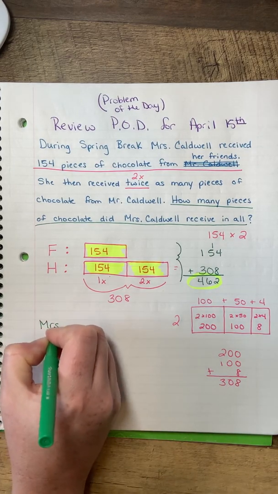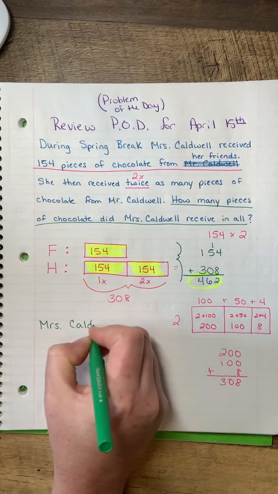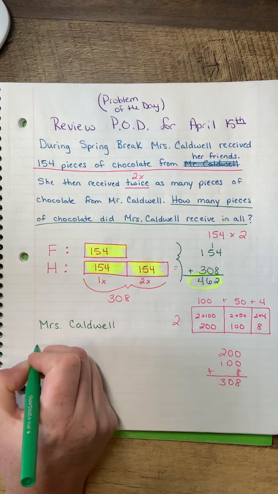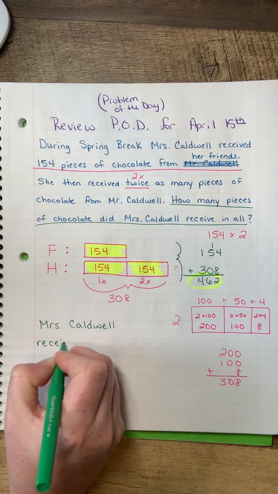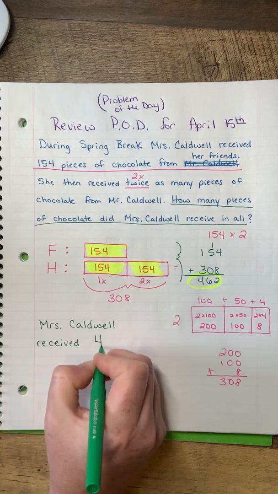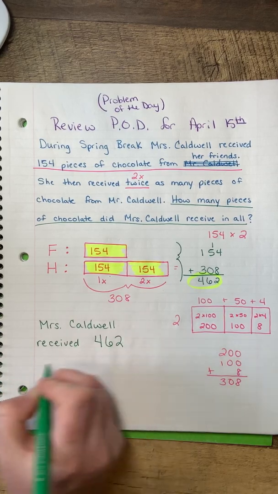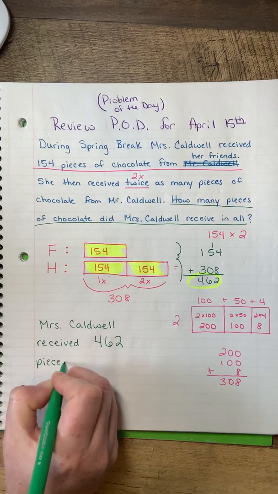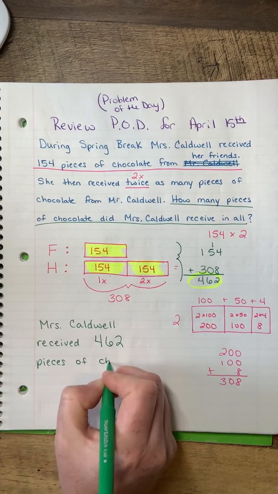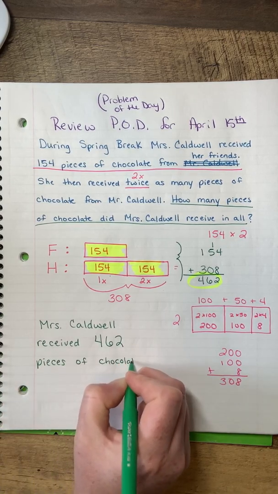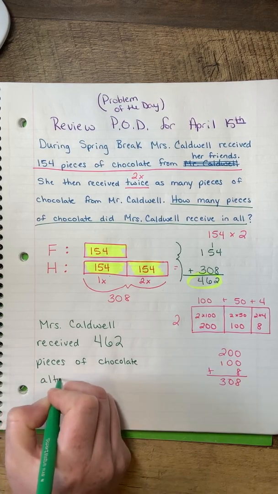Mrs. Caldwell received 462 pieces of chocolate all together.